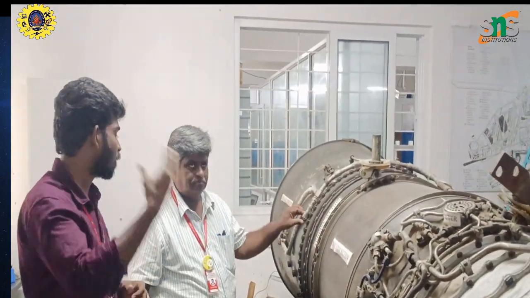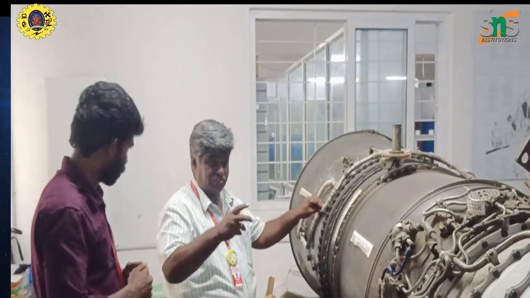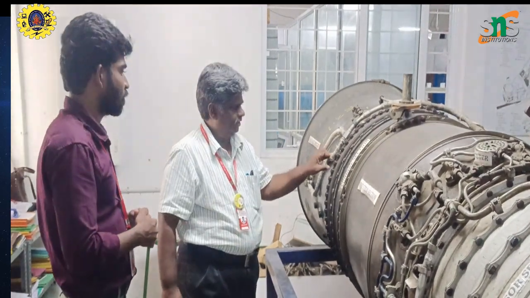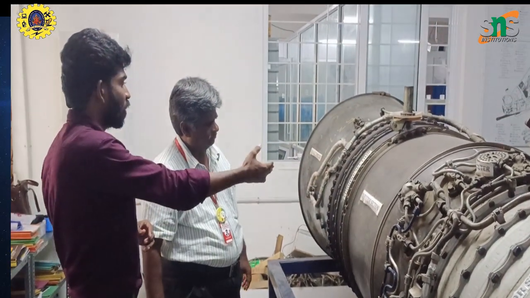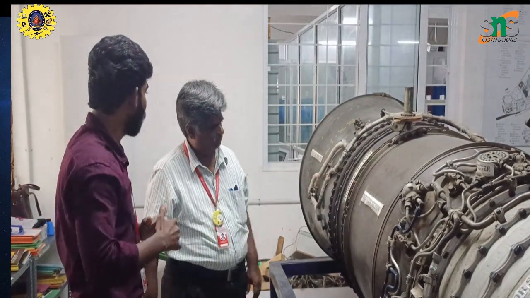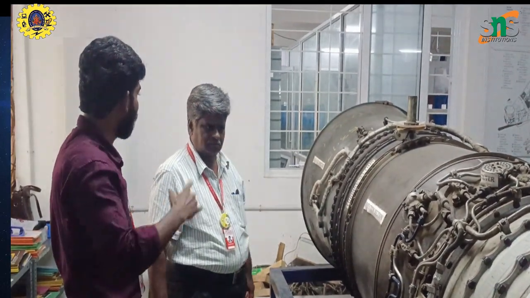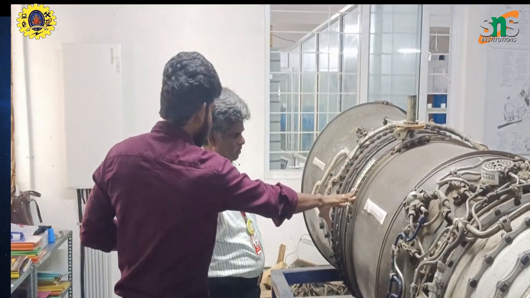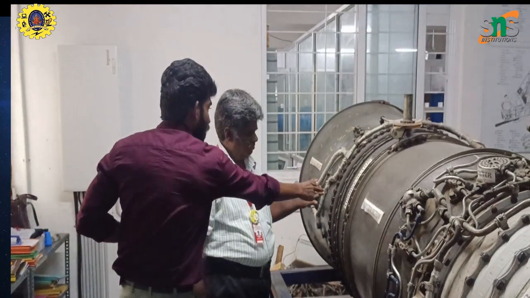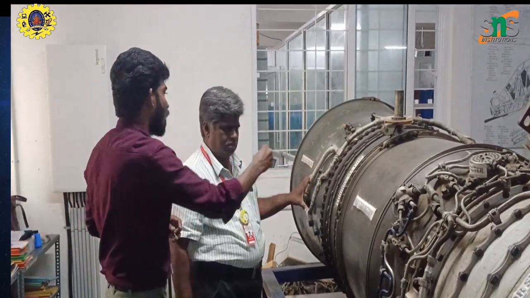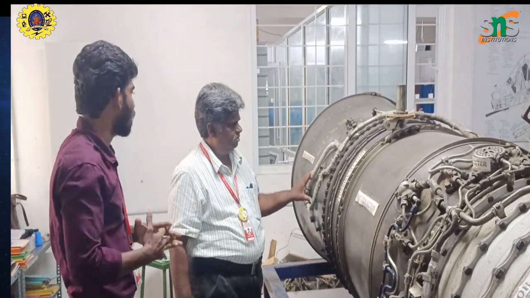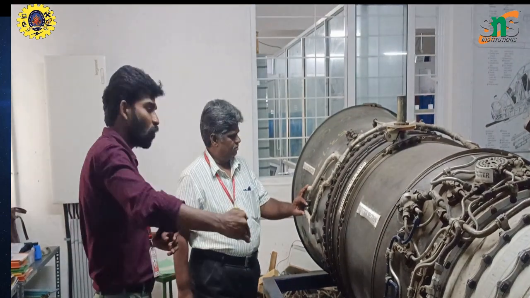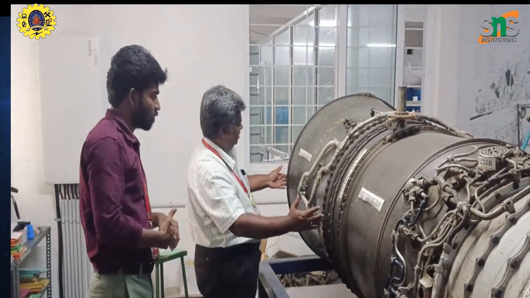The shaft is a key component; the material used is high strength steel and titanium alloy. The manufacturing methods used for creating a shaft are precision machining and forging. Shafts are often designed to withstand both torsional and axial loads. Another key component is the inlet component. The material used is lightweight alloys such as aluminum or titanium. The manufacturing methods are sheet metal forming and precision machining.